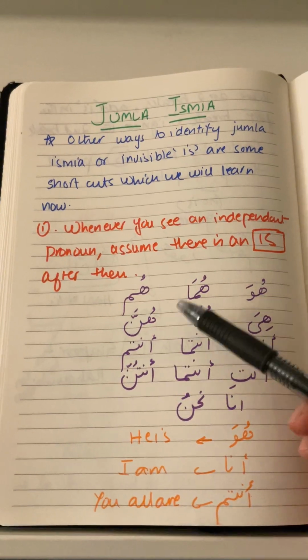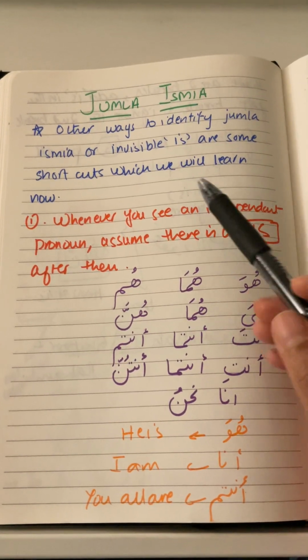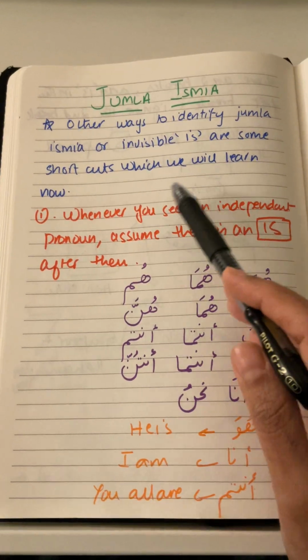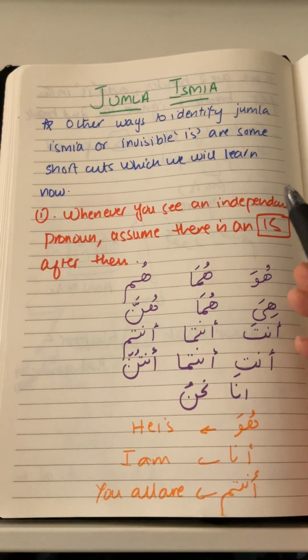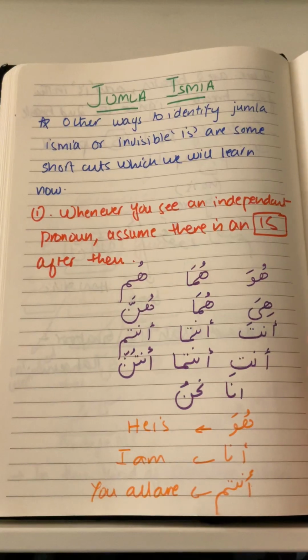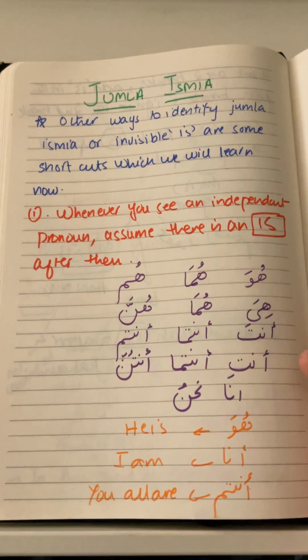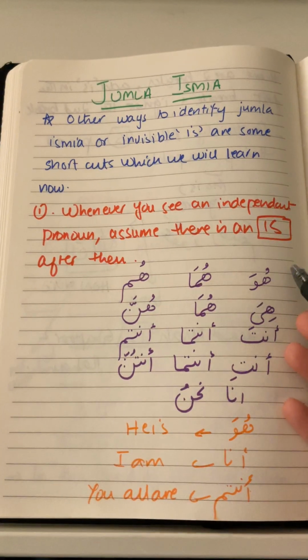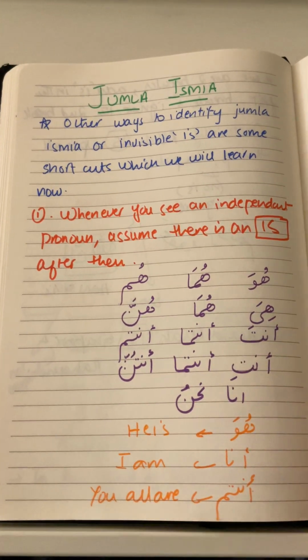In the Arabic lesson today, I'm going to continue with the Jumla Ismia, which are the ism-based sentences, and there are other ways also to identify Jumla Ismia or the invisible is, and there are some shortcuts for it. Previously we said that whenever there is a break in the chain, then there is an is over there, and if there are two breaks in the chain, then we consider is in the first break and then ignore the second one.